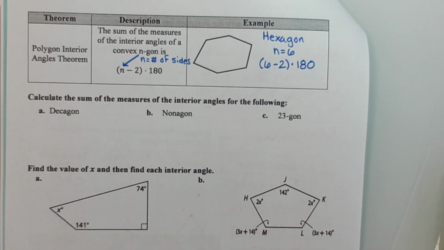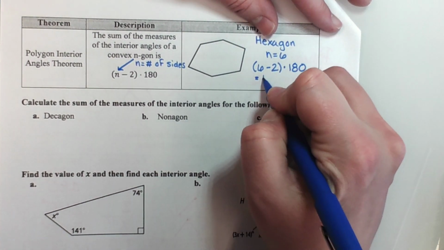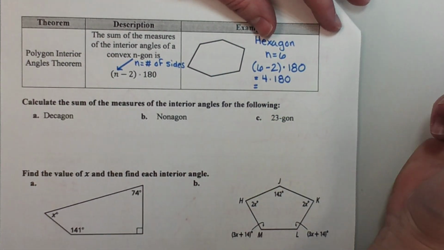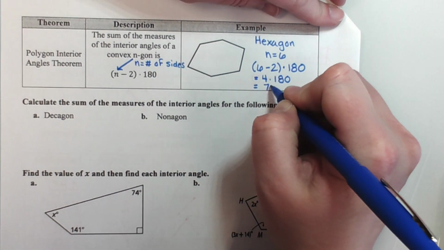If I want to simplify that, what should I do first? 6 minus 2 first. Parentheses first. 4 times 180. What is 4 times 180? 720 degrees.